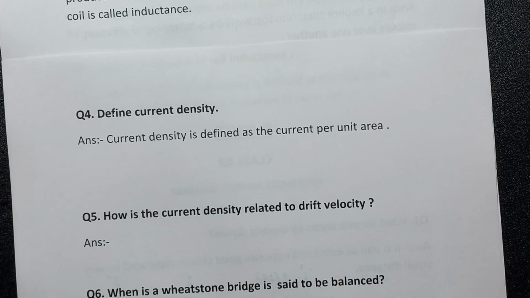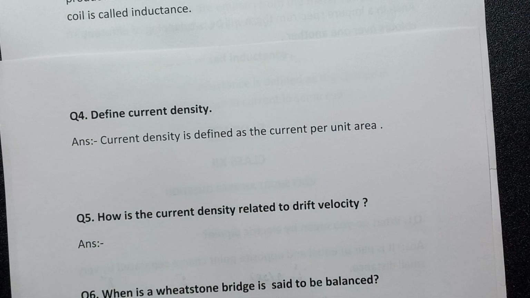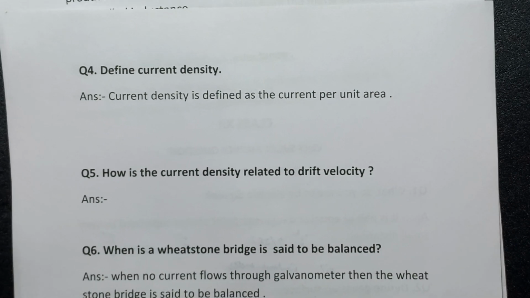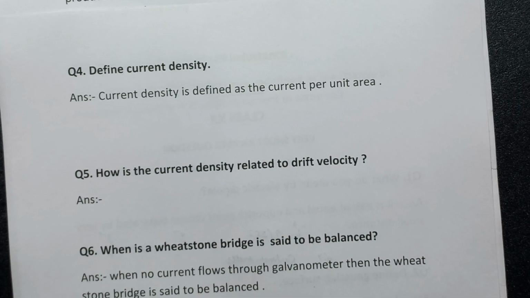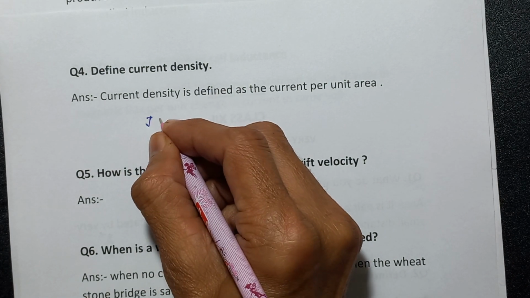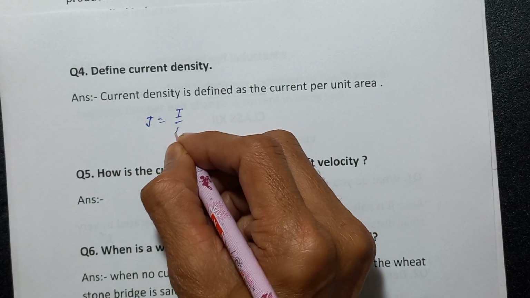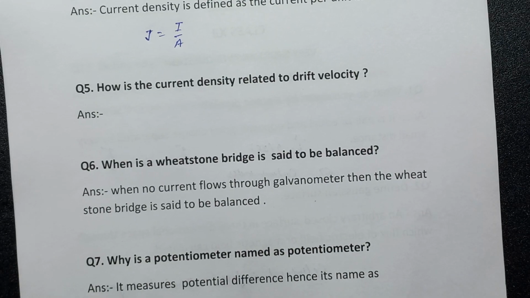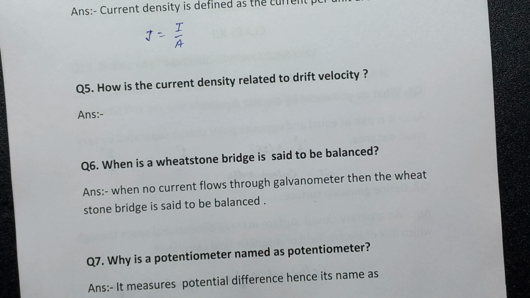Now next question, define current density. The current density is defined as current per unit area within the conductor. It is represented by J, current per unit area. Now next question, how is current density related to drift velocity?